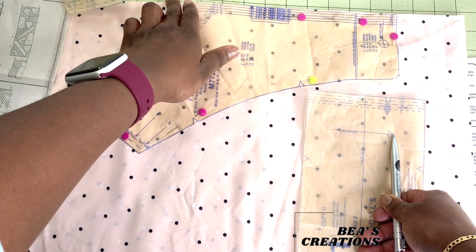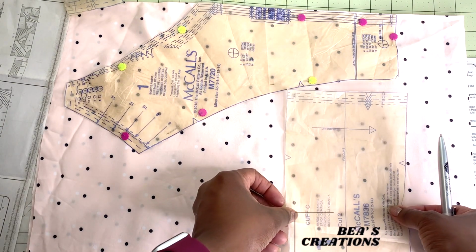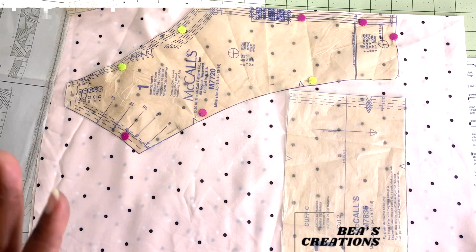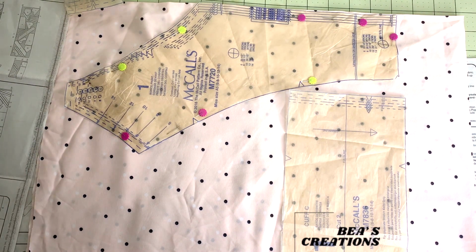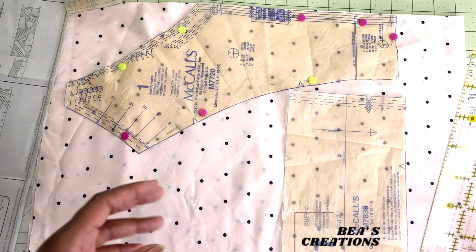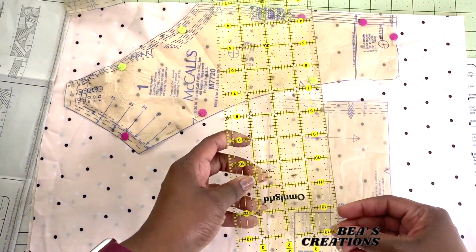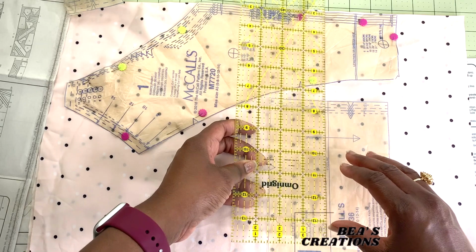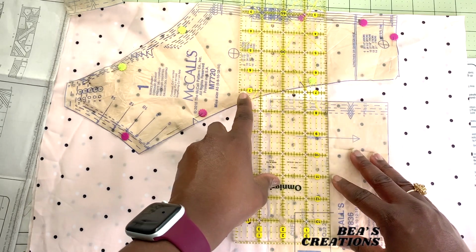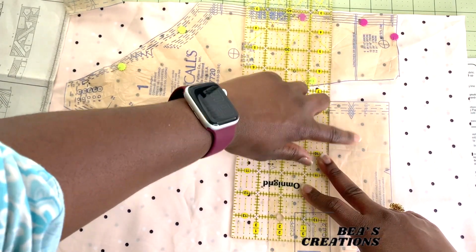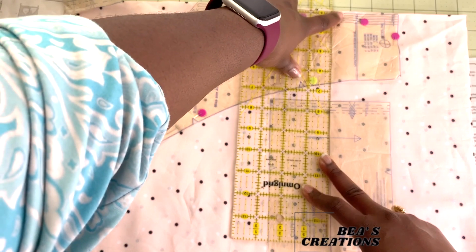So we have a folded edge here. I'm gonna place this parallel. One way you can check that to make sure that you have it right is to grab a ruler or your tape measure to make sure that I have it straight. What I will do is to take that ruler here, make sure I have a straight line here. This is parallel to the folded edge right there.